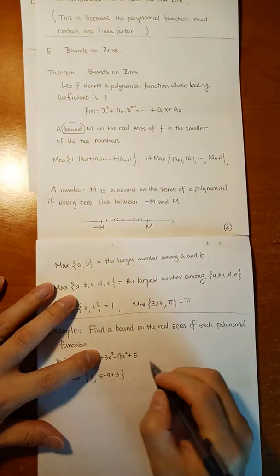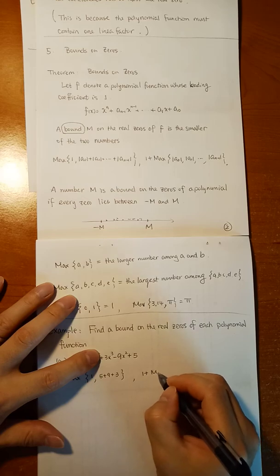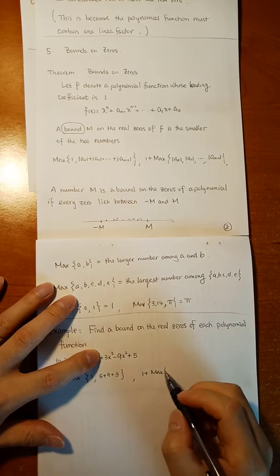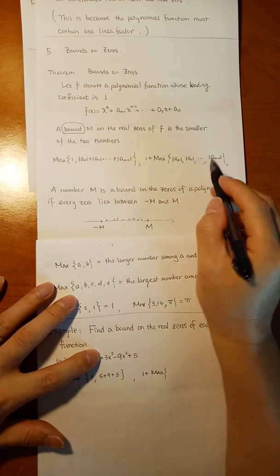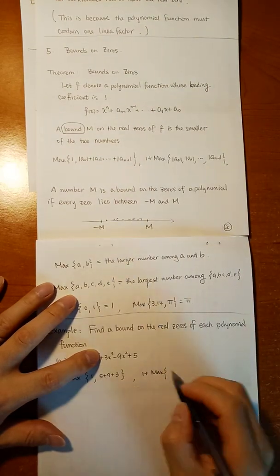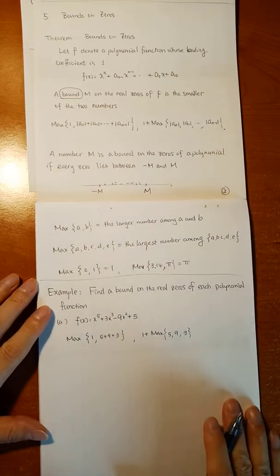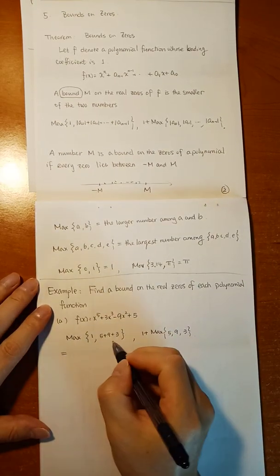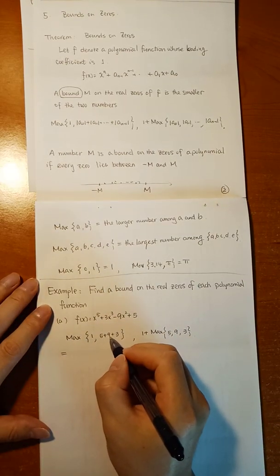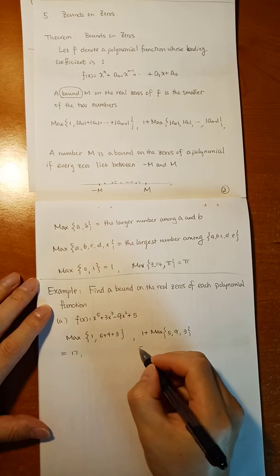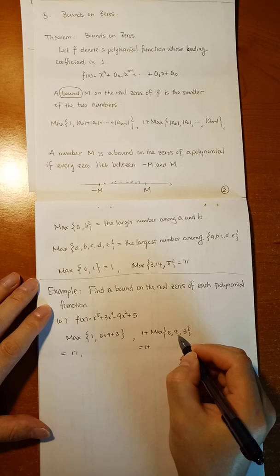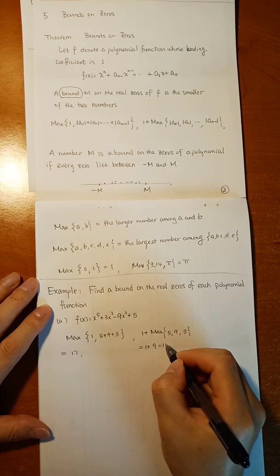And for the second number, you get 1 plus a max. This time, you do not do addition. You just take each of them, so you get 5, 9, and 3. For the first number, 5 plus 9 is 14, plus 3 is 17, so that max is 17. For the second, the max is 9, and 1 plus 9 is 10.